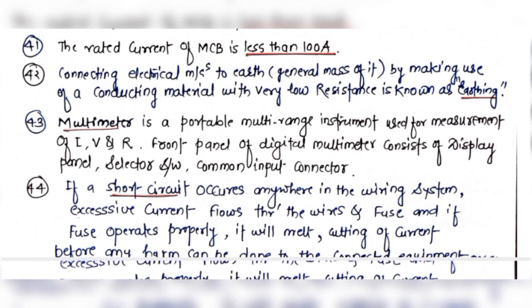Connecting electrical machines to earth, general mass of it, by making use of a conducting material with very low resistance is known as earthing. Multimeter is a portable multi-range instrument used for measurement of current, voltage and resistance. Front panel of digital multimeter consists of display panel, selector switch, common input connector.